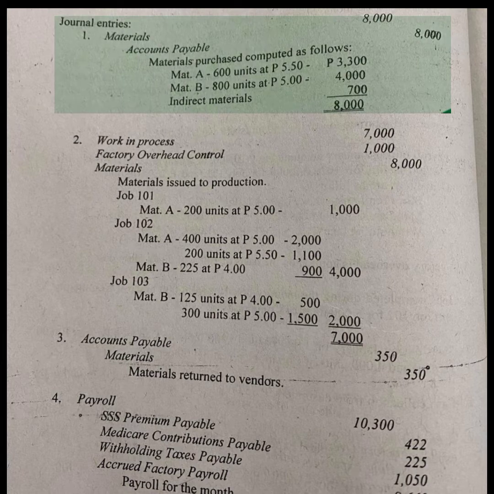So these are the entries for the number one transaction. The account titles are materials and accounts payable. We have a debit of 8,000 pesos for materials and a credit of 8,000 pesos for accounts payable. So, accounts payable siya, kaya wala man gi-state if giyon sa pag-purchase of materials.